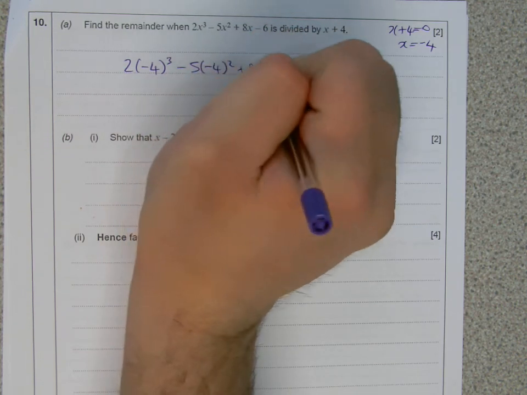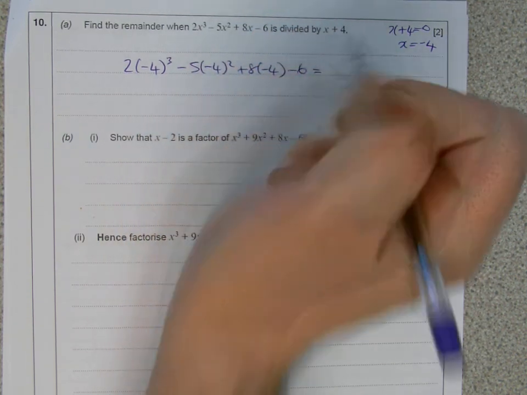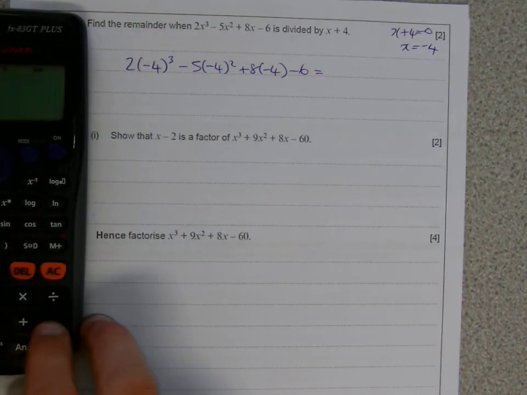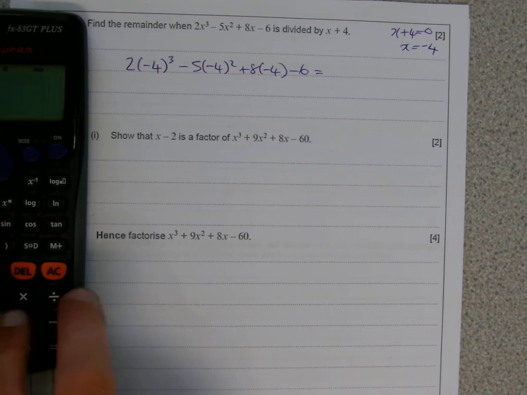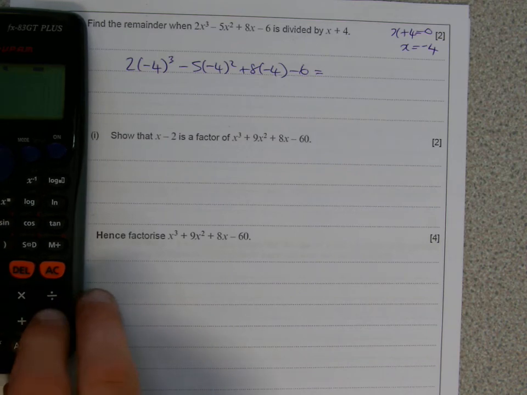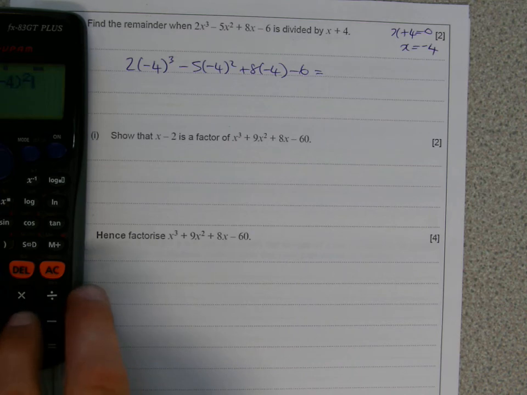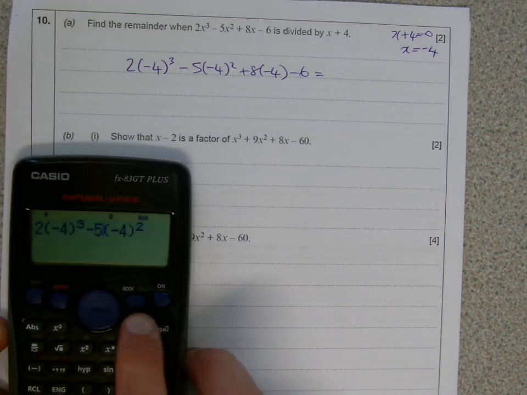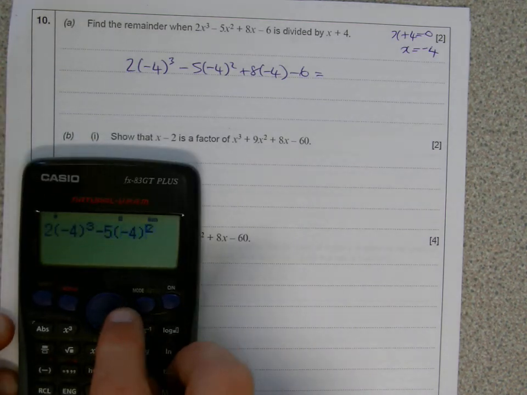We'll use our calculator. So 2 times minus 4 cubed minus 5 times minus 4 squared. Oh, I missed out the 5 there. Now we've got to be careful. We can check everything on the calculator that I've typed in everything properly.